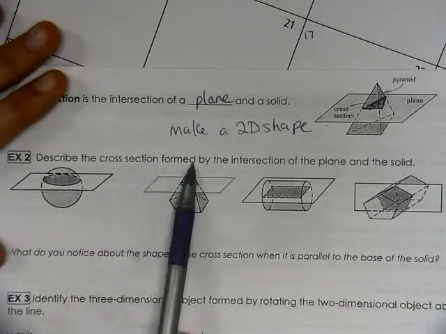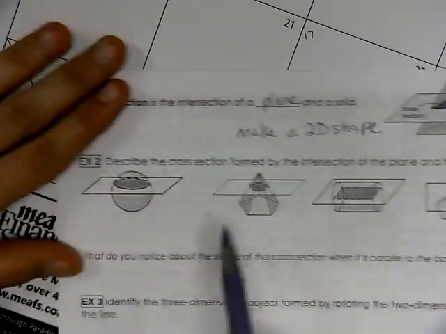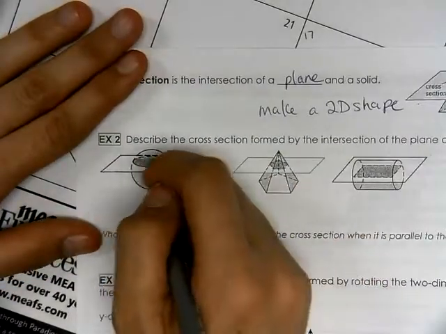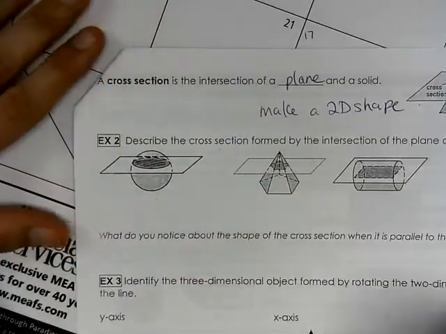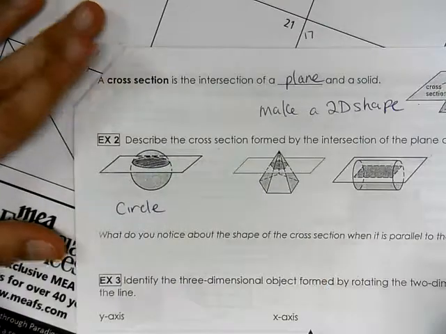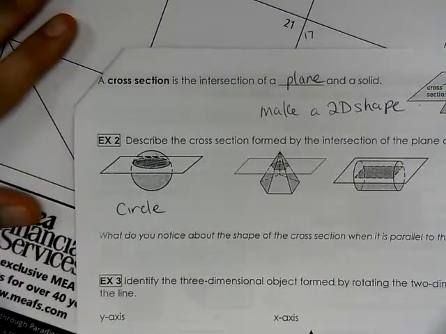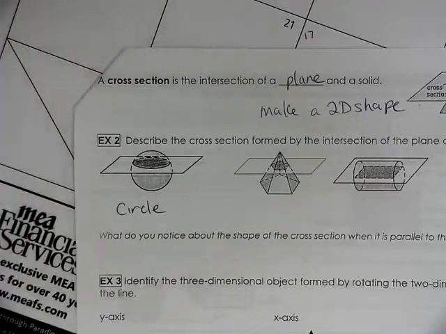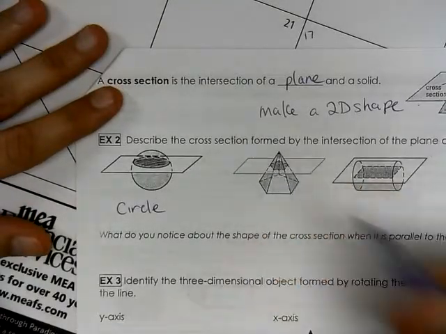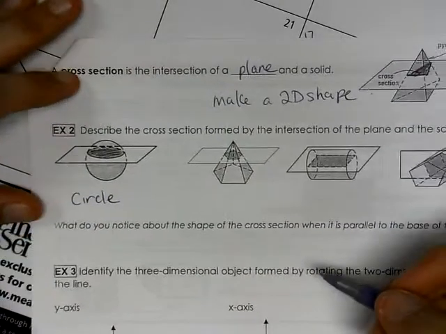So describe the cross-section formed by the intersection of the plane and the solid. So if I take a sphere and I cut it, what is this cross-section? What 2D shape? Circle. If I take this pyramid and I cut it, what does it make?